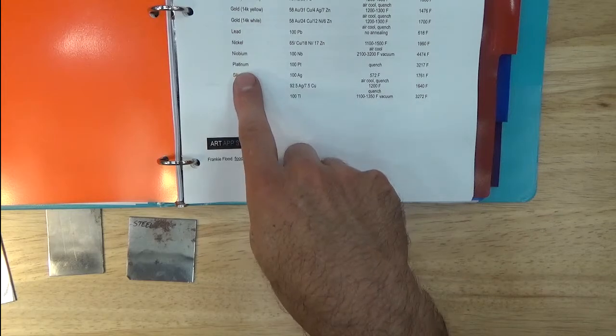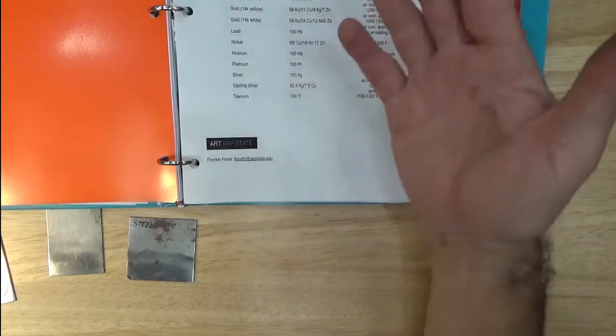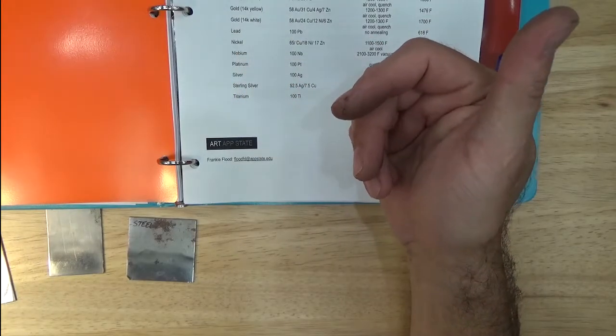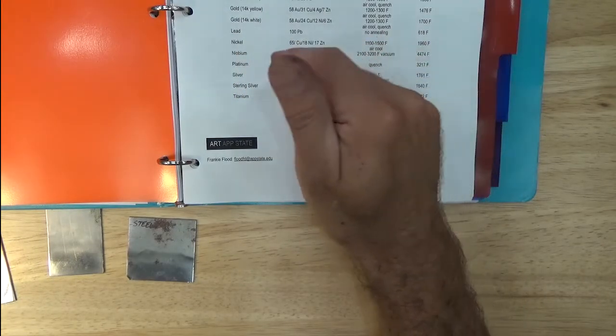Platinum is on our list. Platinum we won't be working with. Again, a very expensive material to work with. You might work with that later on if you got a job as a bench jeweler or something like that, but we won't be working with it.